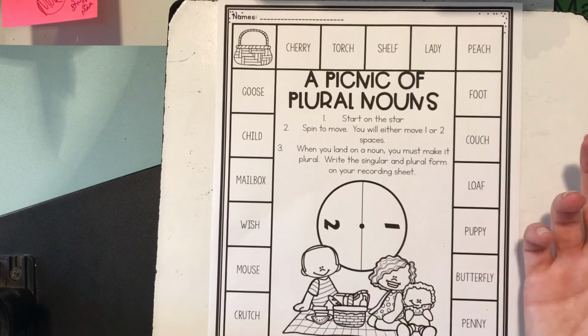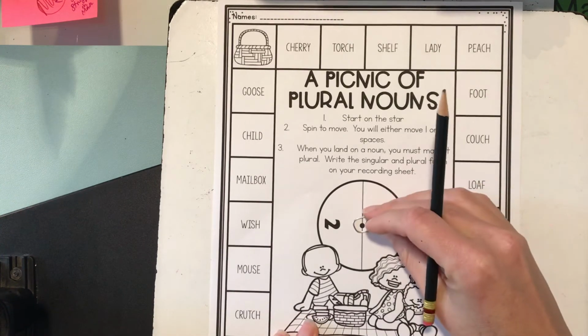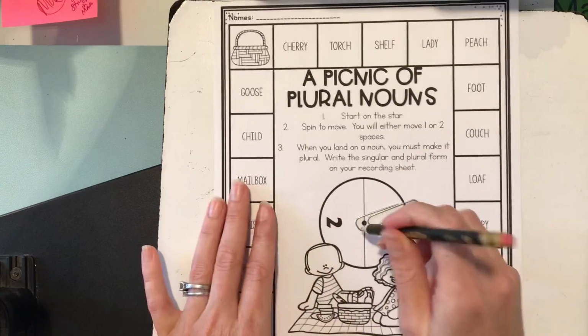Now, how do you spin? There's no spinner, right? Well, we are going to use a paper clip to spin. Let me go get a paper clip real quick. So I'm going to use a paper clip. I'm also going to use a pencil, and this is going to be my spinner. So if you've never done this, you are in for a fun surprise. This is kind of cool.